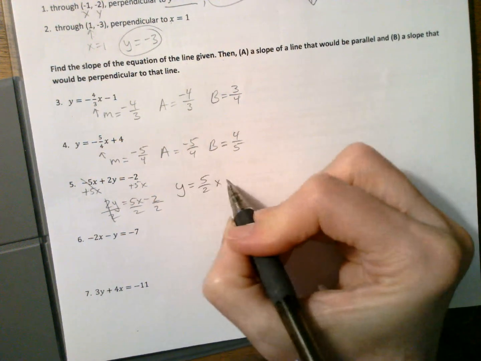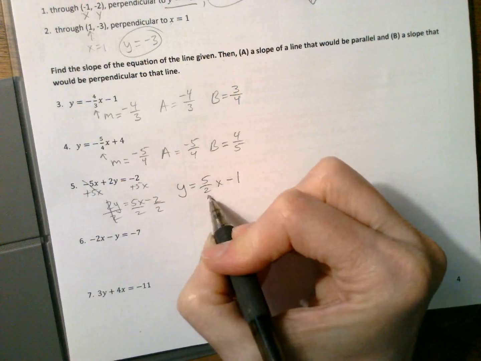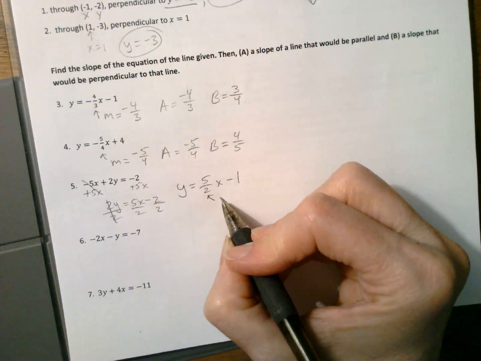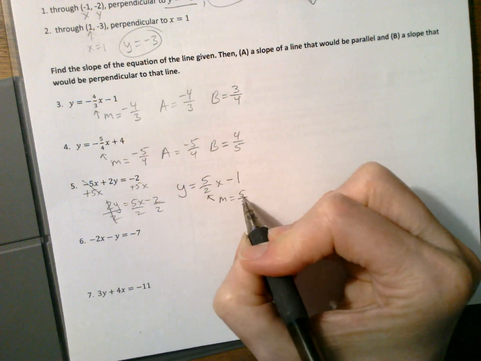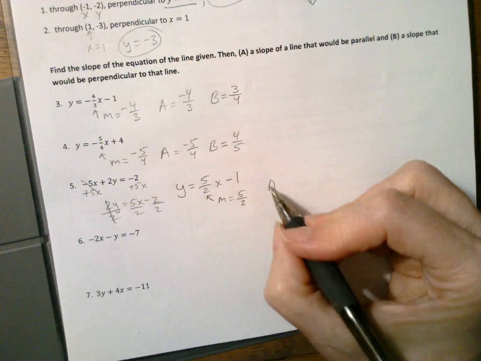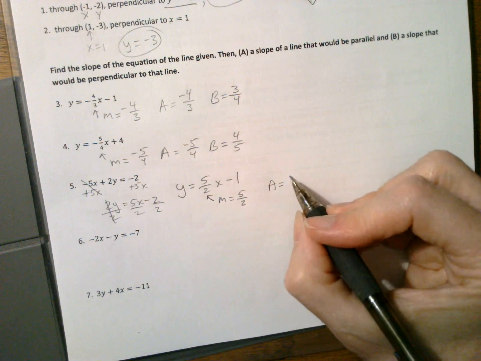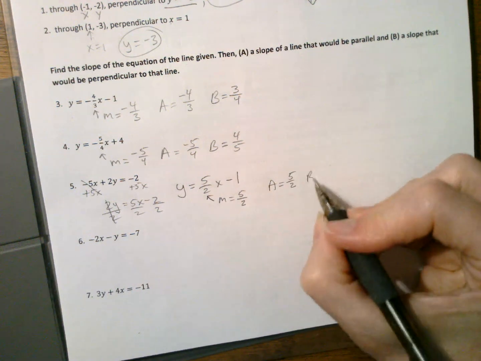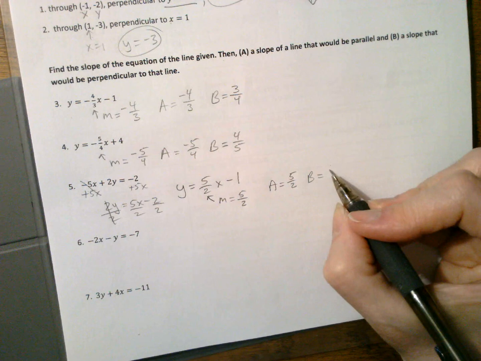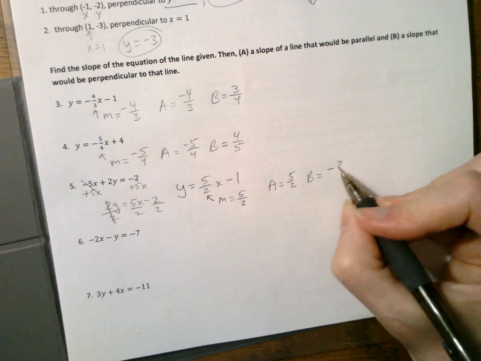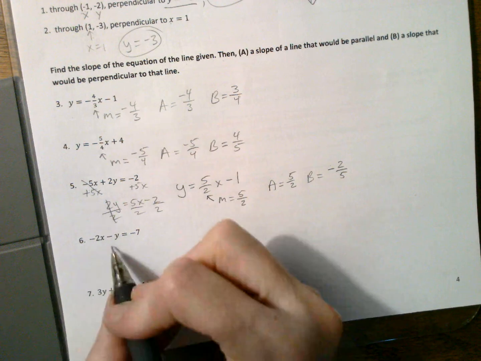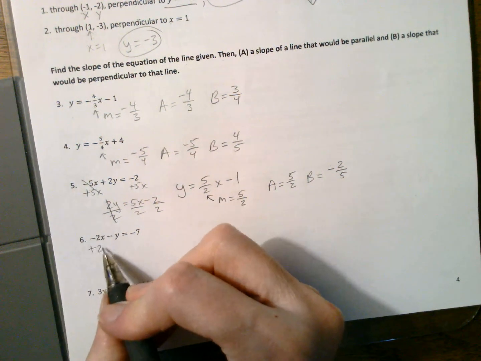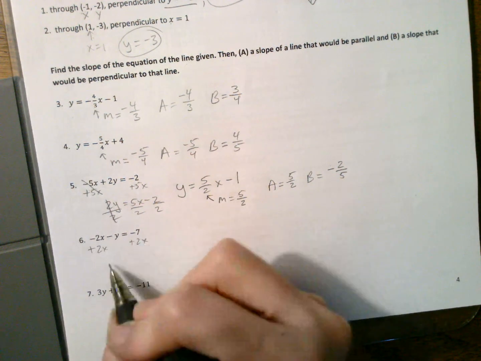So please don't. So right here, I've turned it around to slope-intercept form. So my slope is currently given to me as 5/2. So a slope that would be parallel to it would be 5/2, and a slope that would be perpendicular to it would be negative 2/5. Okay. Wrong form. Let's fix.